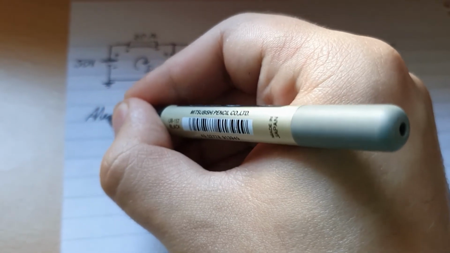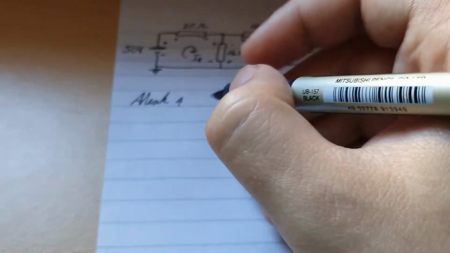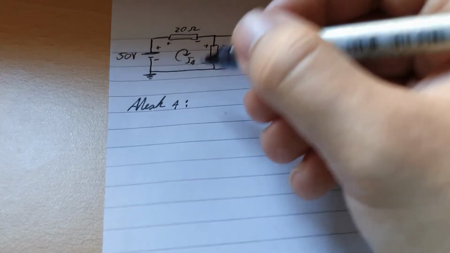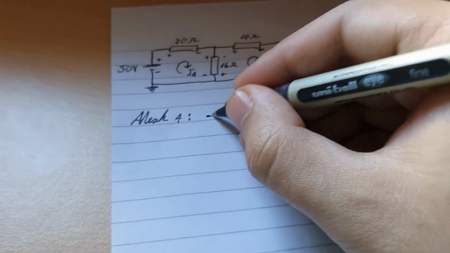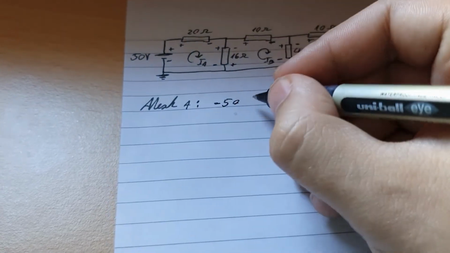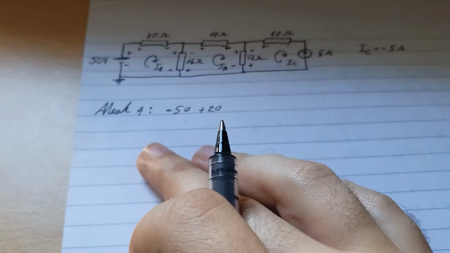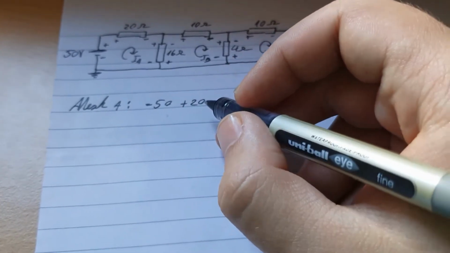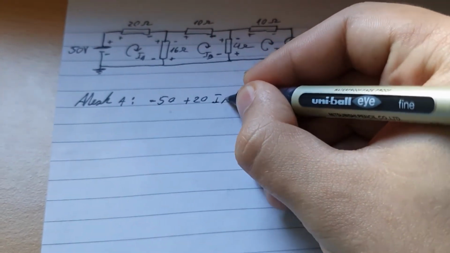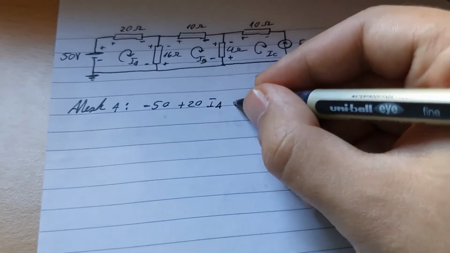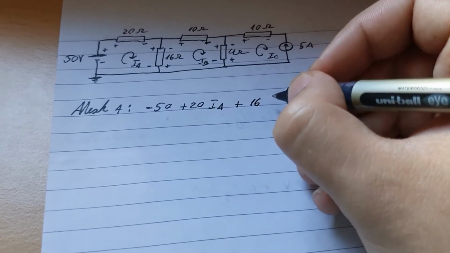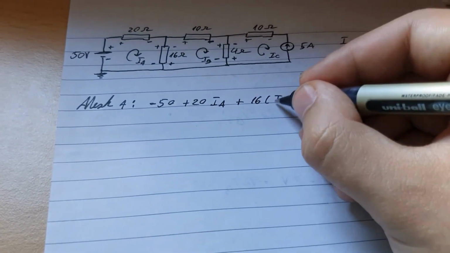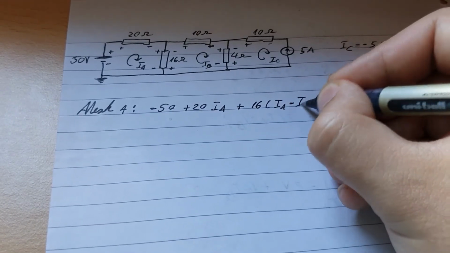So let's start with mesh A. This one will go in from the negatives, so that'll be minus 50. This one will be plus 20 IA, and then plus 16 bracket IA minus IB.